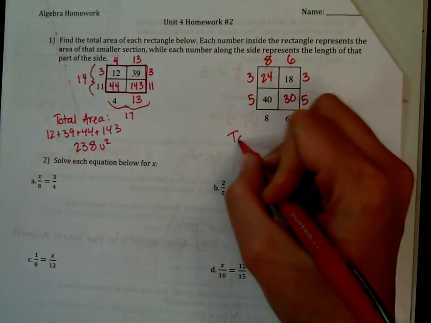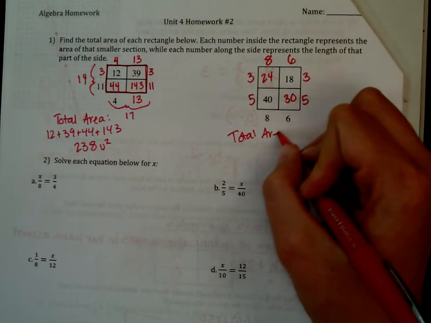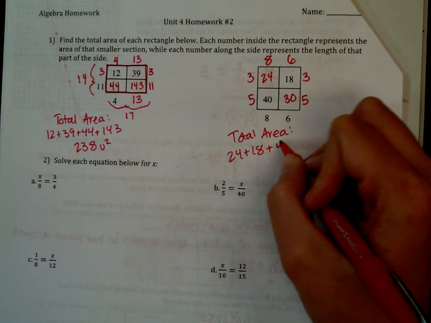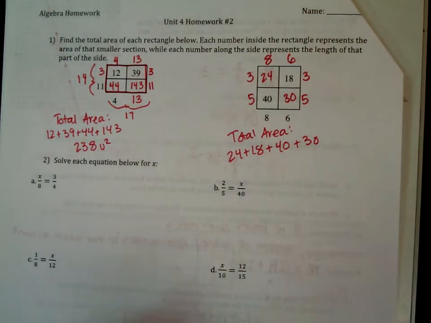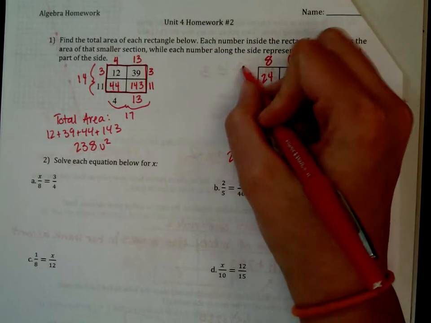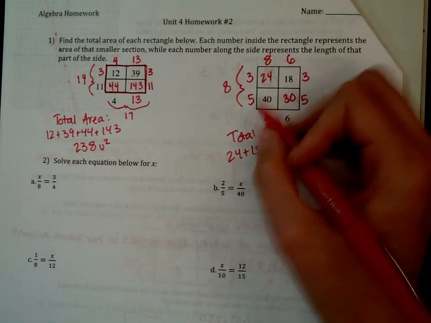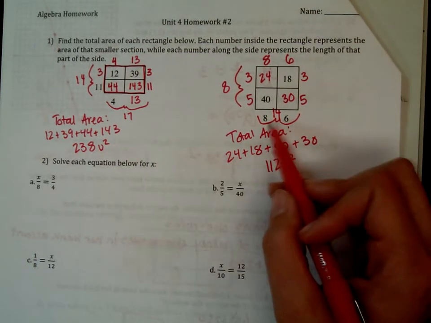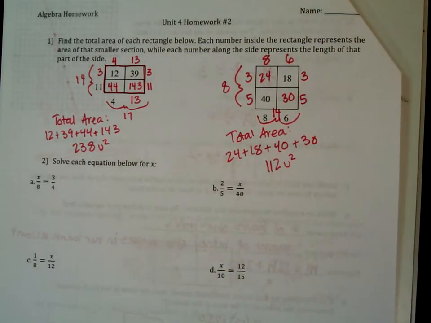So then the total area, 24 plus 18 plus 40 plus 30, is 112 units squared. We can double check that. 3 plus 5 is 8. 8 plus 6 is 14. 8 times 14 is 112. So we're good.